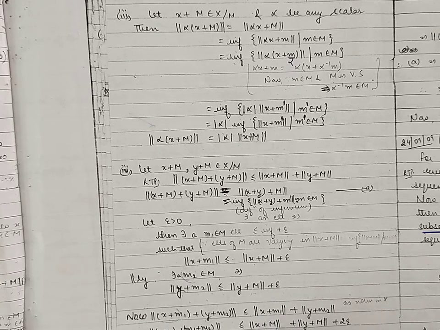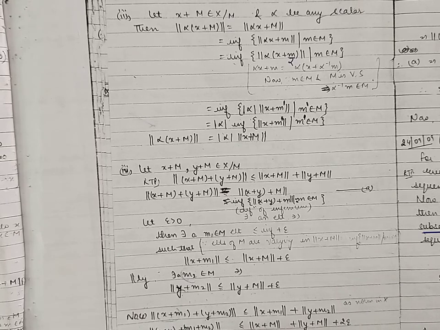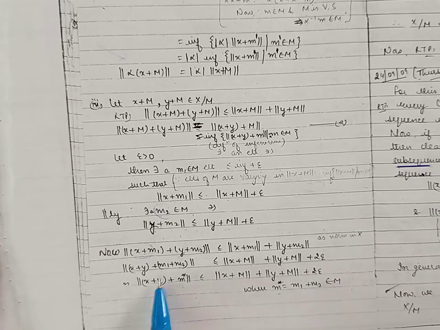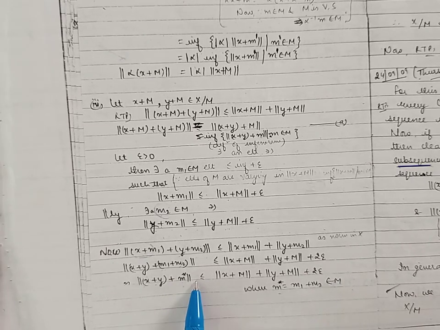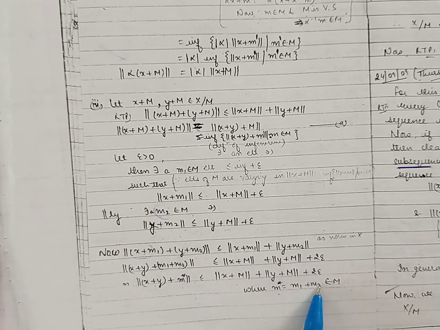So using these conditions, we can write m1 plus m2, because both are elements of M. So m1 plus m2 is also an element of M. So we can take it as m star, where m star is also an element of M. So we can write norm of x plus y plus m star is less than or equal to norm of x plus m plus norm of y plus m plus 2 epsilon.